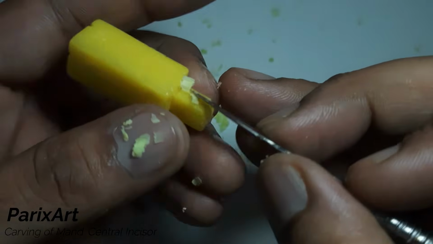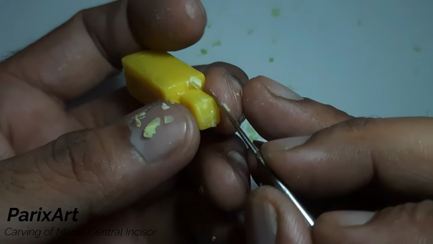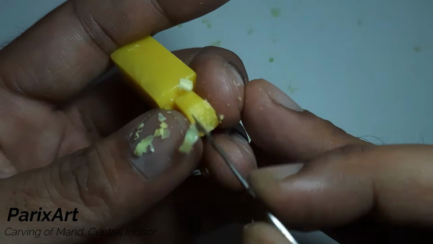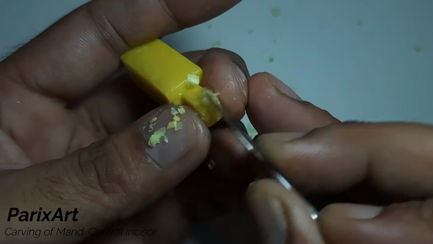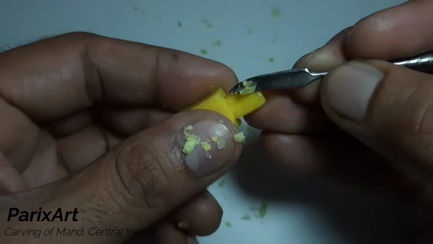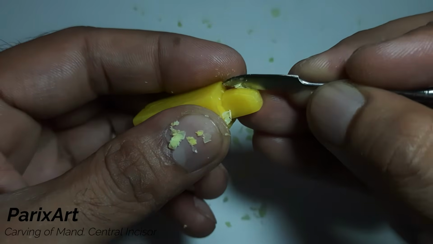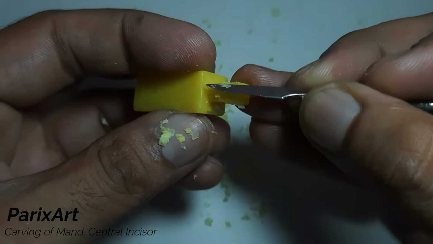Now keep a straight angle from the incisal edge to the crest of contour to develop the labial plane. Carve to the full width of the crown to avoid development of such bumps. Our goal is to connect the incisal edge to the crest of contour.